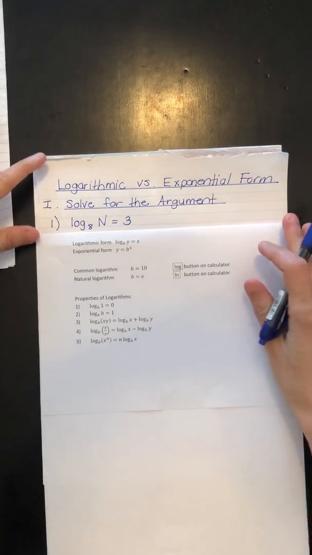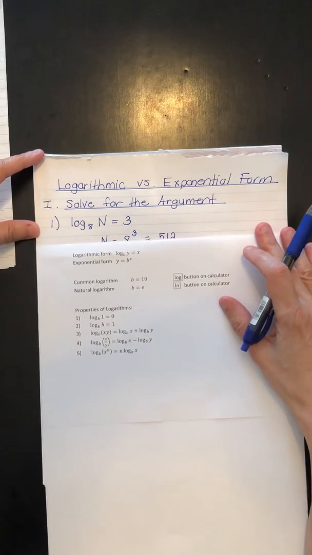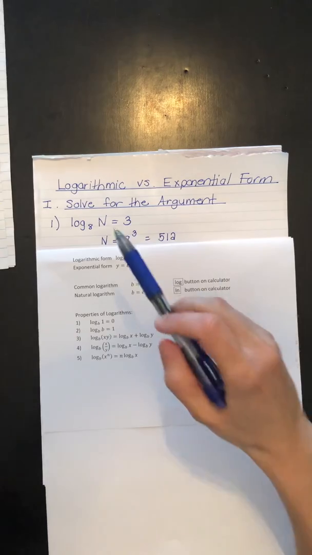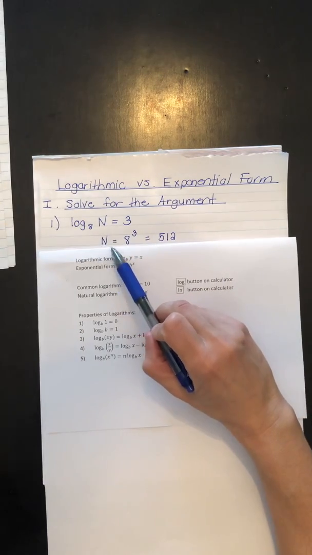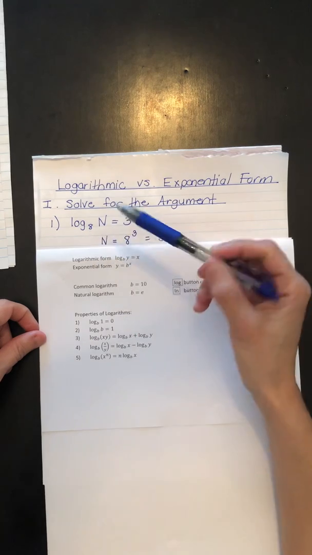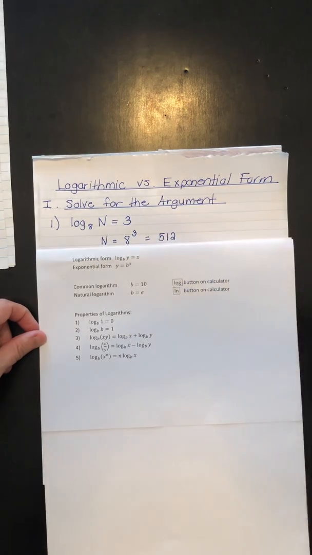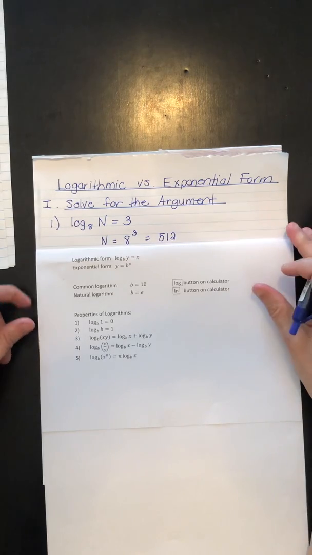We begin by switching from this form to this form. And that will look like this. We write n is 8 cubed. The base is 8. The exponent is 3. 8 cubed is 512. So 512 is n.